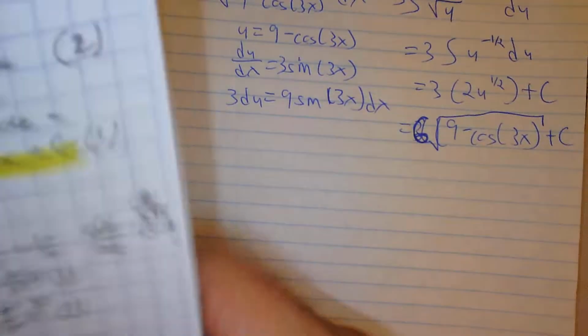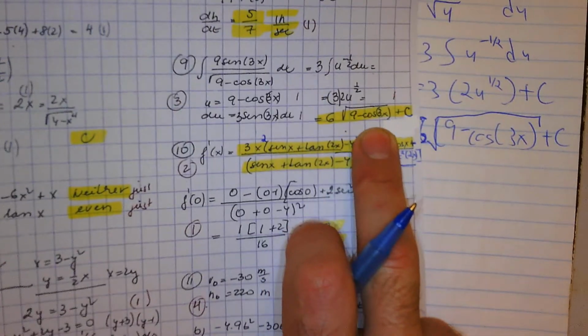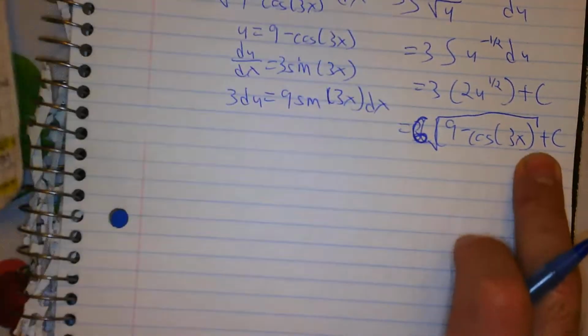All right, let me check the answer. And the answer here is 6 times the square root of 9 minus cosine of 3x plus c. Perfect. Let's go on to number 10.